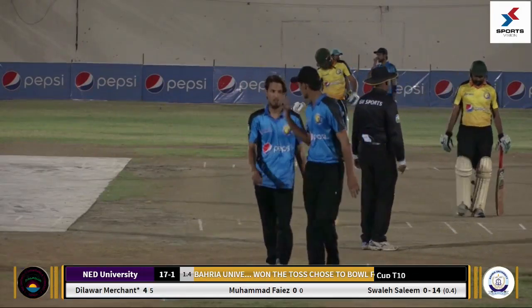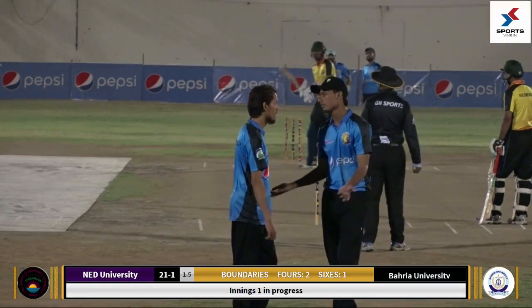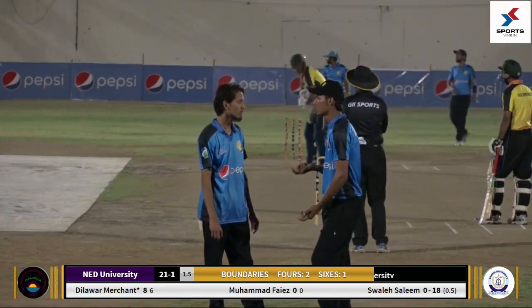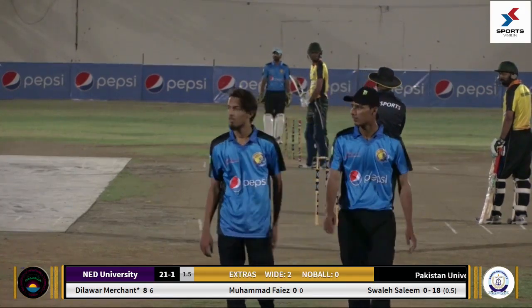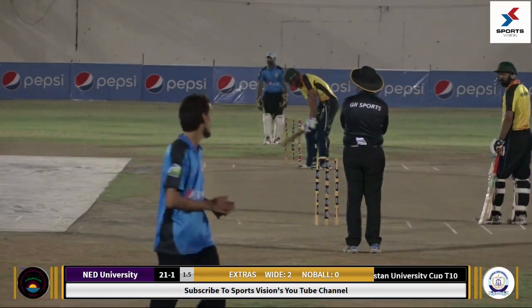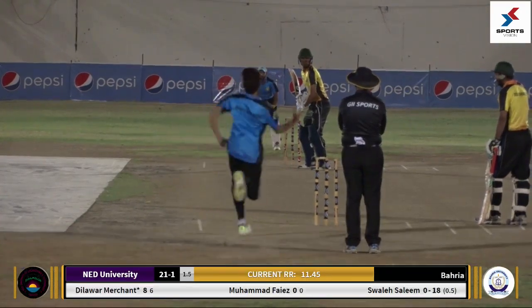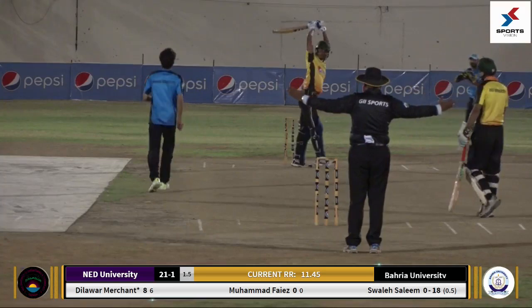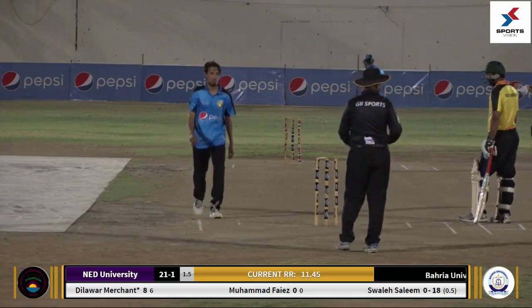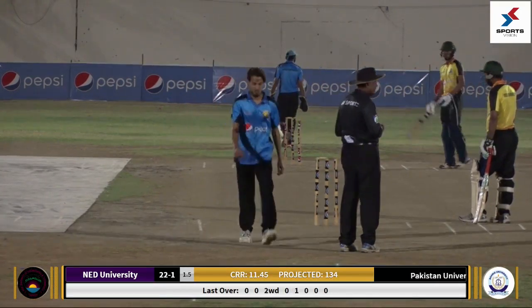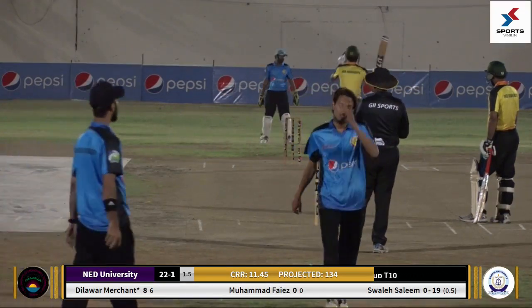So it's an expensive over from Saleh, and he has been on the shorter side. He has conceded some runs, and there was a wicket as well in the form of a run out. But overall, this over has belonged to the batting side, NAD University. The score moves on to 21 for the loss of 1 wicket. Down the leg side, it's a clear wide. He is feeling the pressure, Saleh, and missed the radar by some distance, so the batsman let it go. 19 runs the bowler has conceded so far.